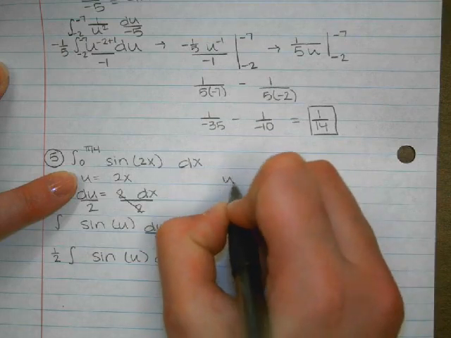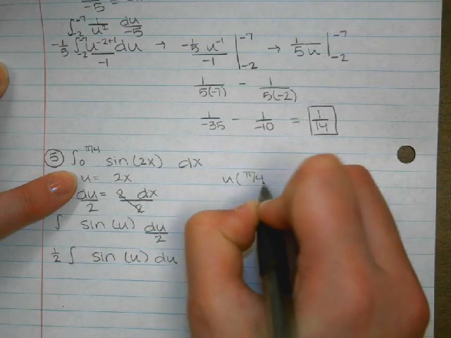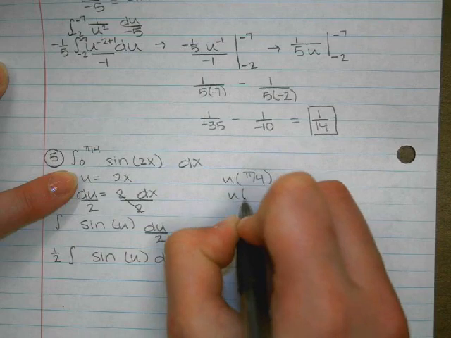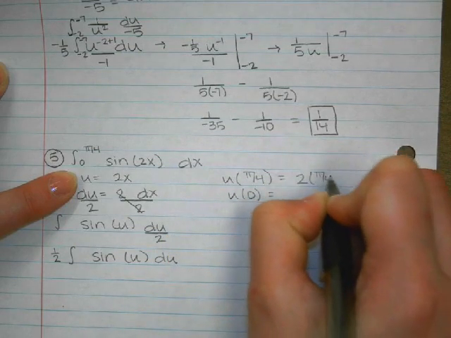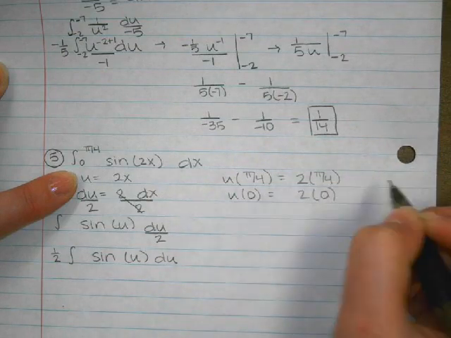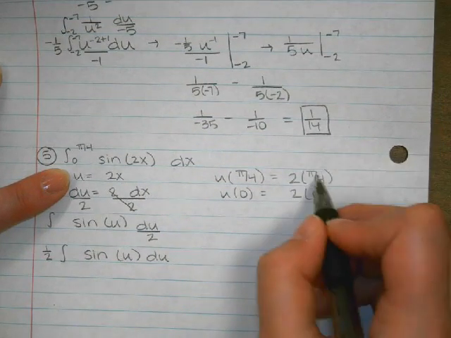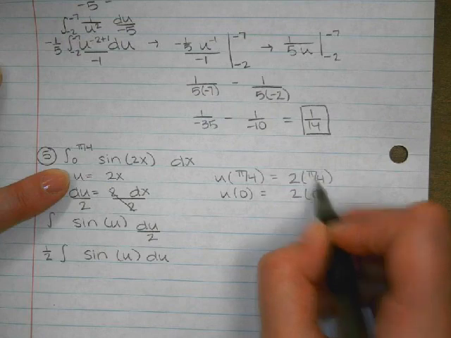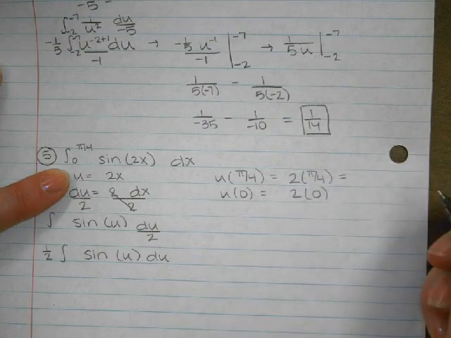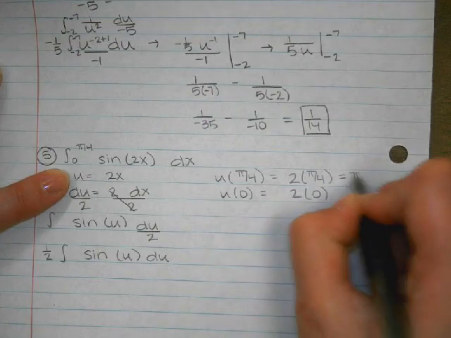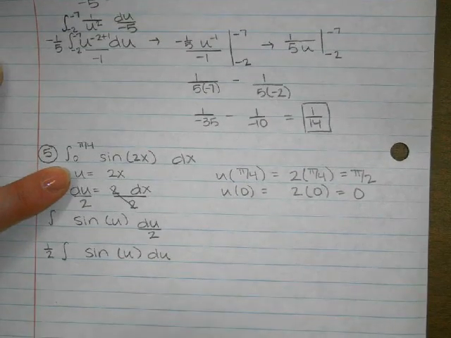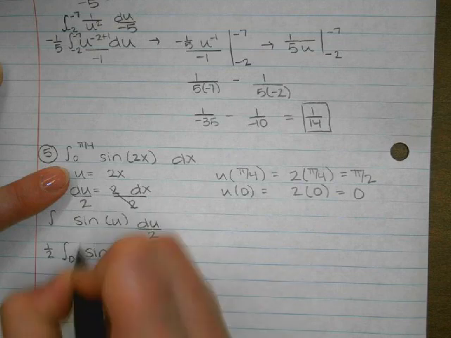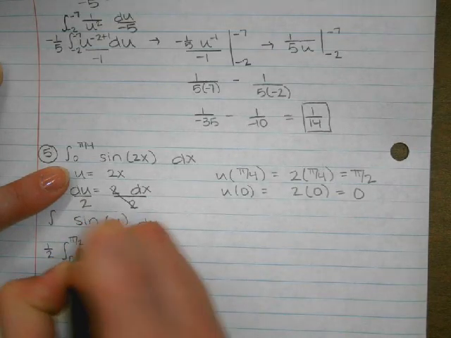So I have u of pi fourths, and I have u of 0. So that's 2 times pi fourths and 2 times 0. 2 times pi fourths would be 2 pi divided by 4, and that would be pi halves, and then 2 times 0 is still 0. So our interval is going to be from 0 to pi over 2.